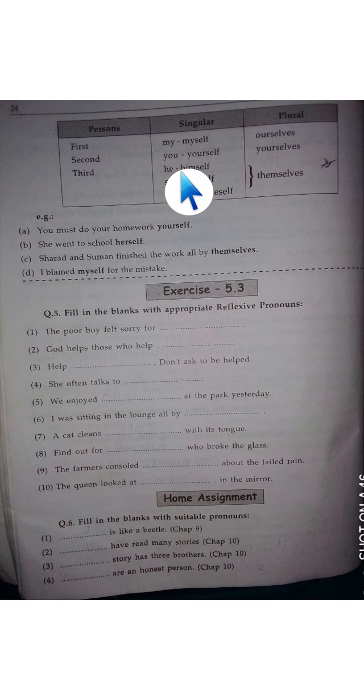If he is a boy, masculine gender, we use himself. If she is a girl, feminine gender, we use herself. If it is neuter, a thing or animal, we use itself or oneself. If the third person is plural, we use themselves. It is very simple. First person, myself; second person, yourself; plural, ourselves and yourselves; third person, himself, herself, itself, oneself, or plural, themselves.